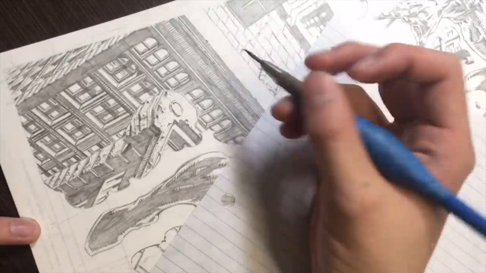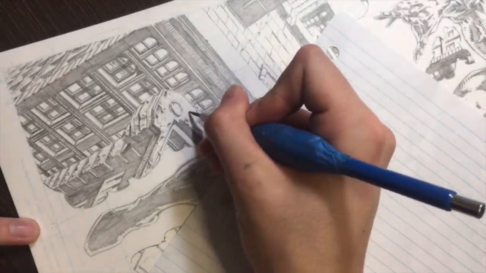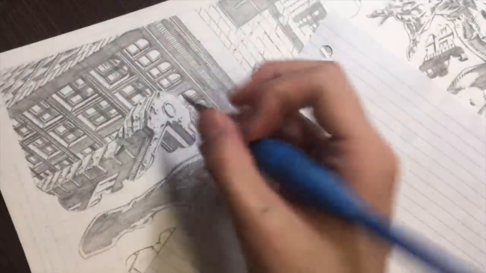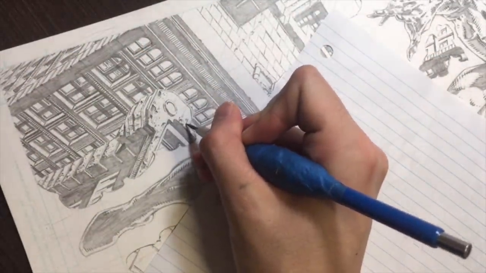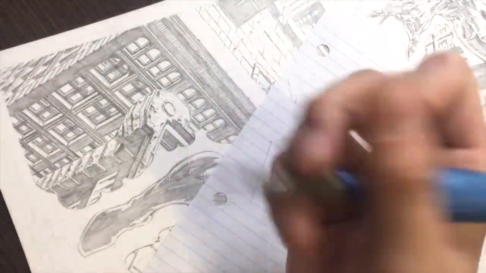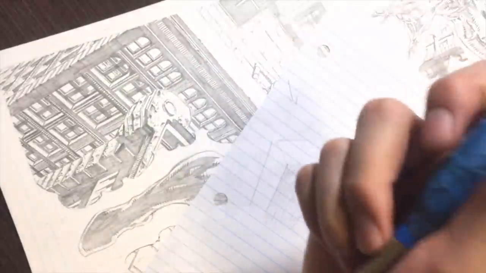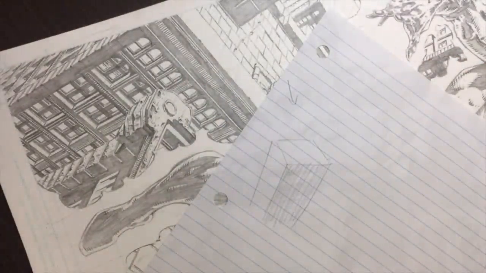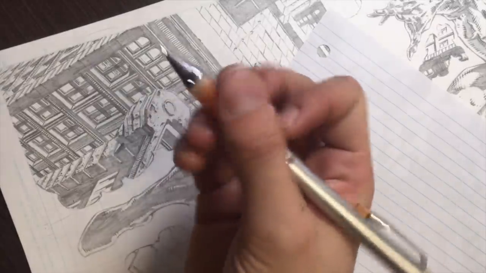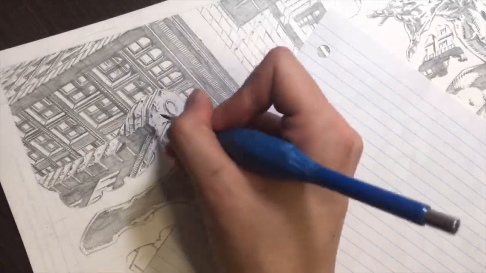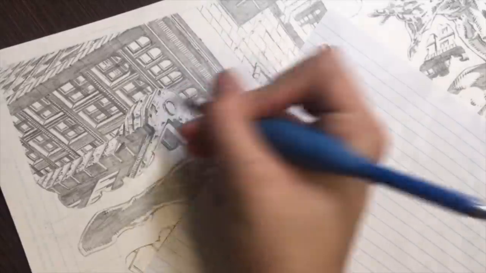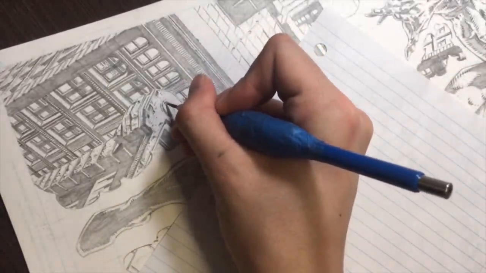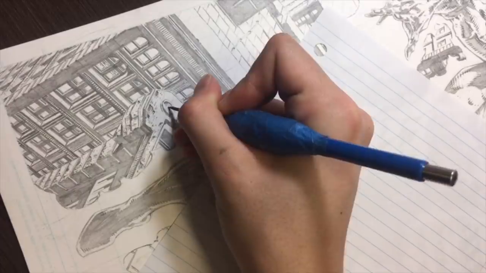Why do I have the tape on my pencil? I kind of saw my favorite artist doing it, and I tried it, and now I can't go back, so I'm stuck with this. Yeah, for some reason, once I hold a normal pencil, like this, it just doesn't feel the same. Probably because I've used this too much and I've really gotten used to it.